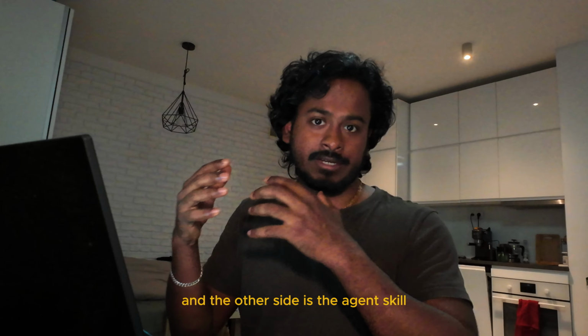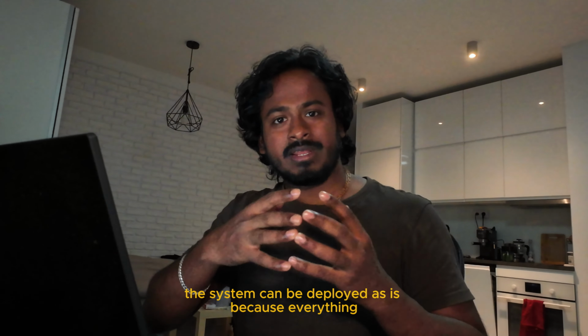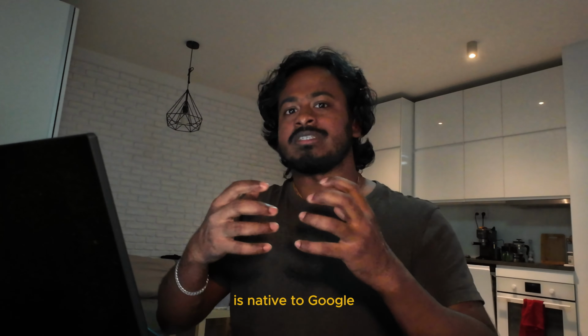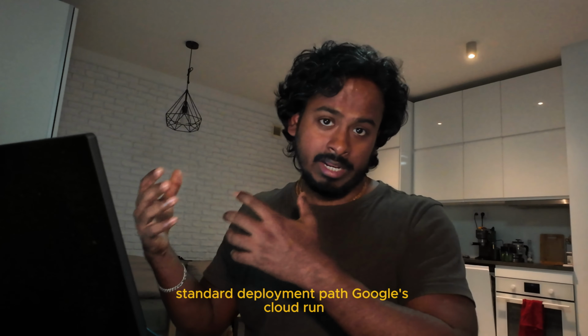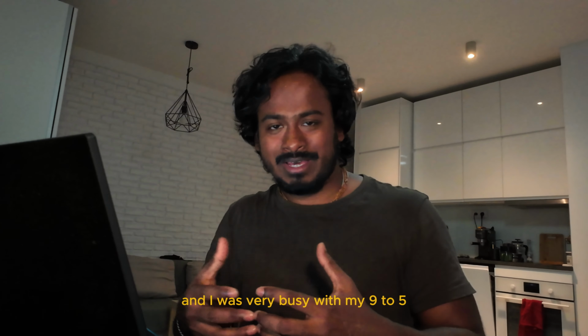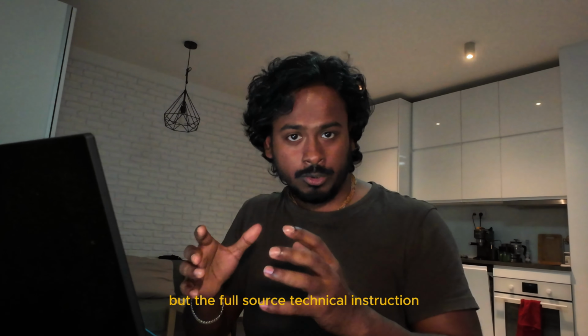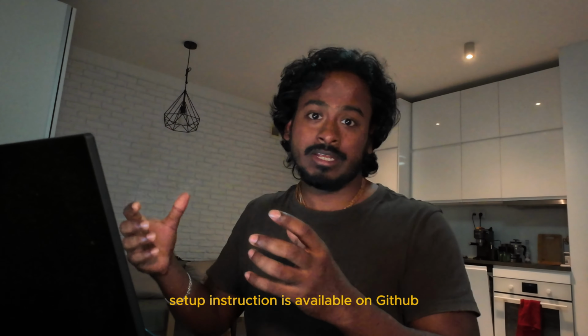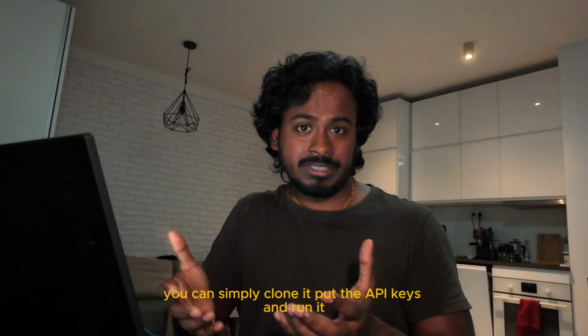And the other side is the agent skill, which I used again with the help of the Anti-Gravity IDE. The system can be deployed as is because everything is native to Google, and it could be deployed using the standard deployment path, Google's Cloud Run. Unfortunately, given the timeline and I was very busy with my 9 to 5, I couldn't get a chance to deploy and test. But the full source and technical setup instructions are available on GitHub. You can simply clone it, put in the API keys and run it.